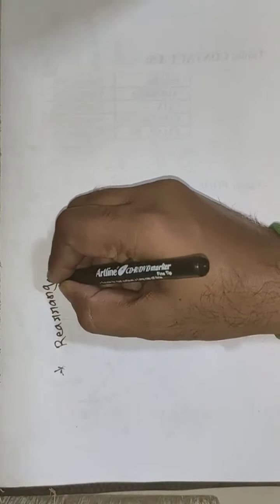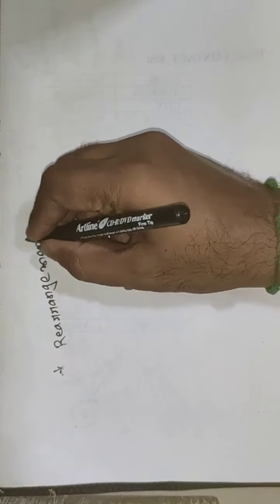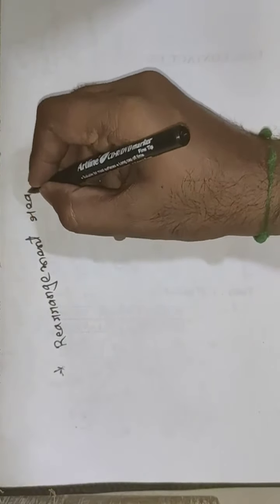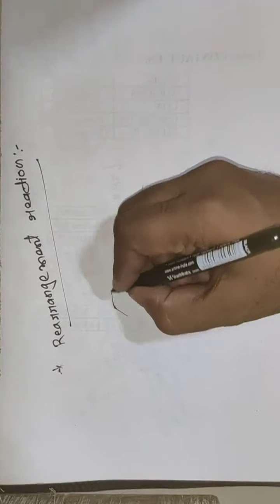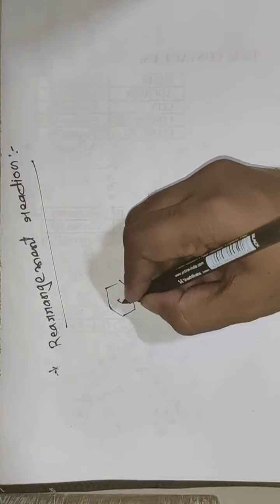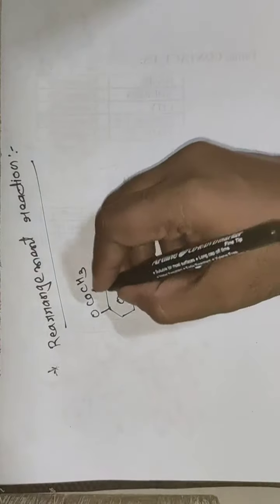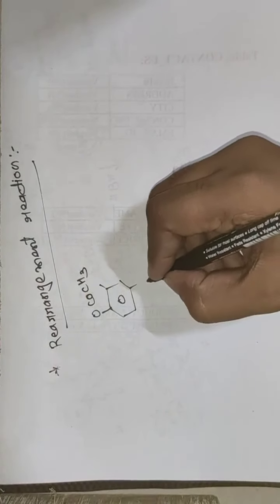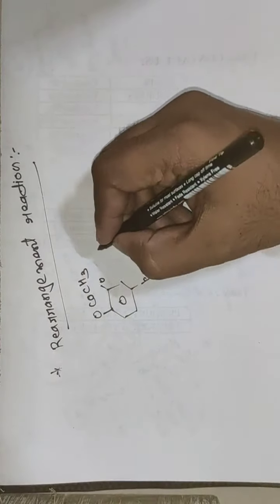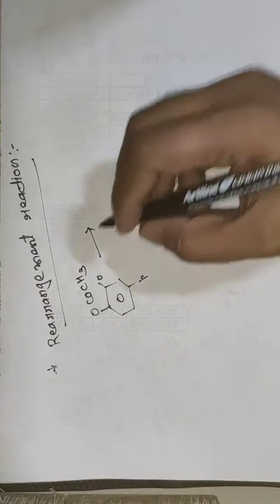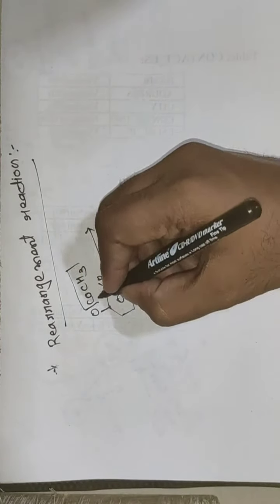Rearrangement reaction. In the case of a rearrangement reaction, there is a rearrangement of an atom or group of atoms within the molecule from one side to another side. Let me take one simple example. For example, we have this type of molecule. So this is the ortho position and this is the para position. So we can say that there is a rearrangement of the acyl group.